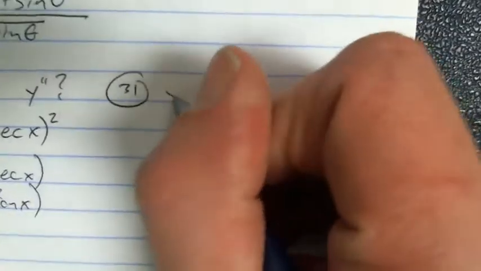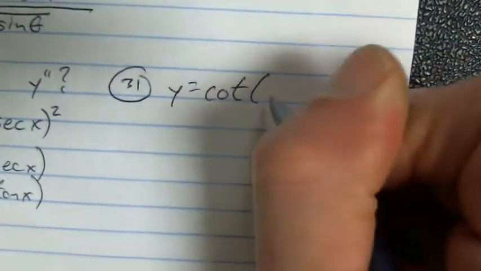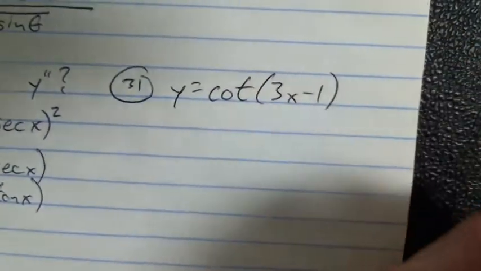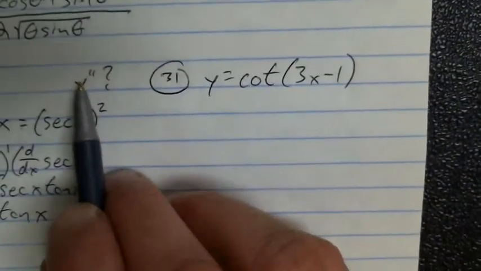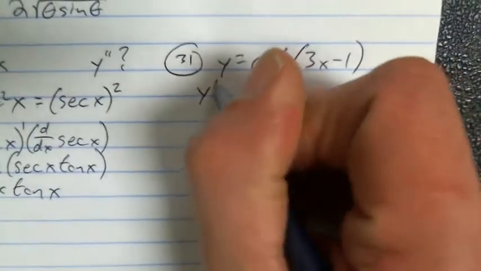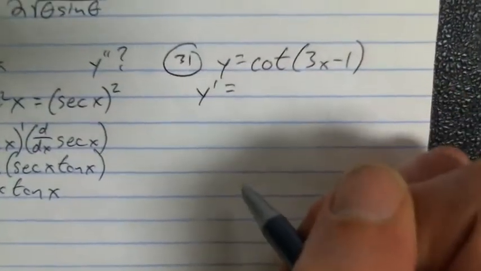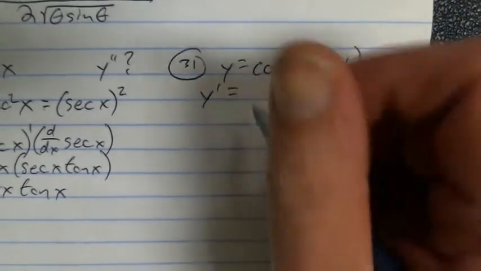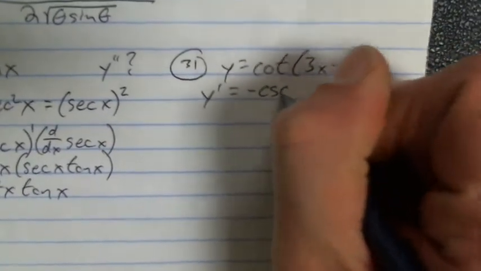Go ahead and look at 31, our last one for this section. In 31, y is equal to the cotangent of 3x minus 1. Again, we want to find the second derivative, so let's start with the first. The first derivative of cotangent is going to be negative cosecant squared.